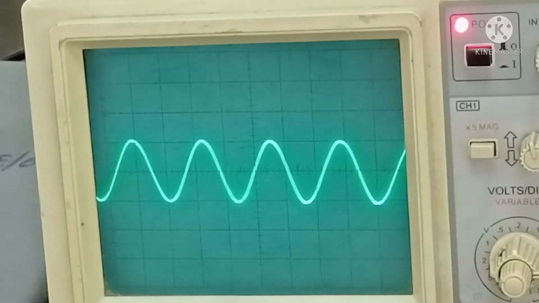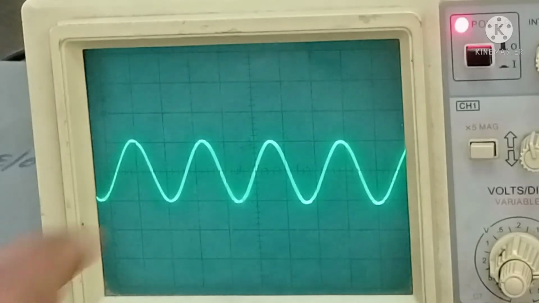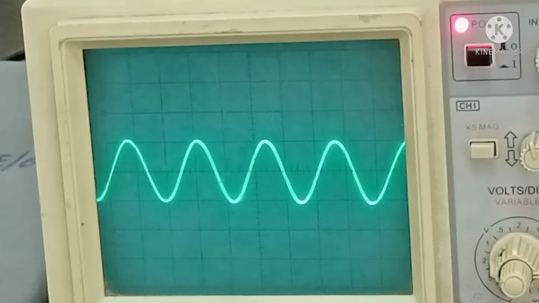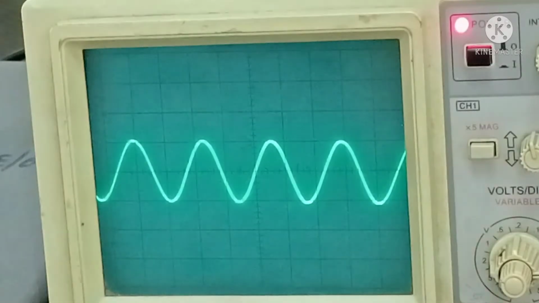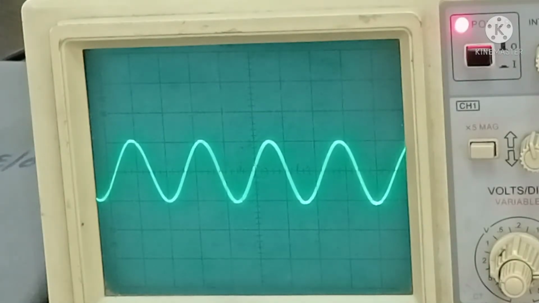Each block we can call a division. When we measure the frequency, we take horizontal divisions, and when we measure the amplitude, we take vertical blocks, or vertical divisions.